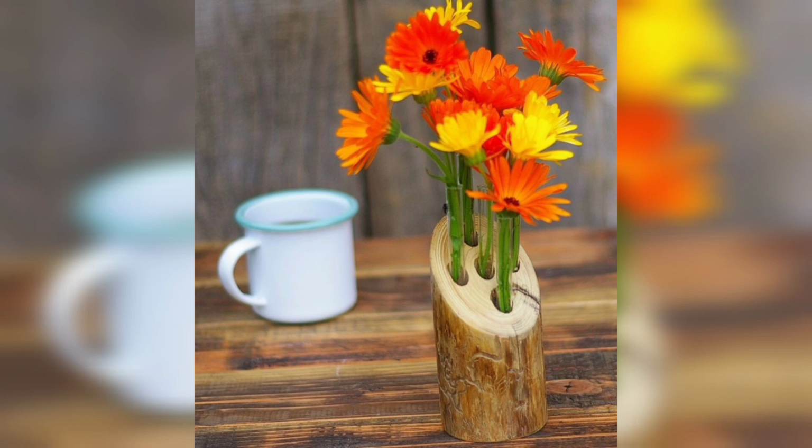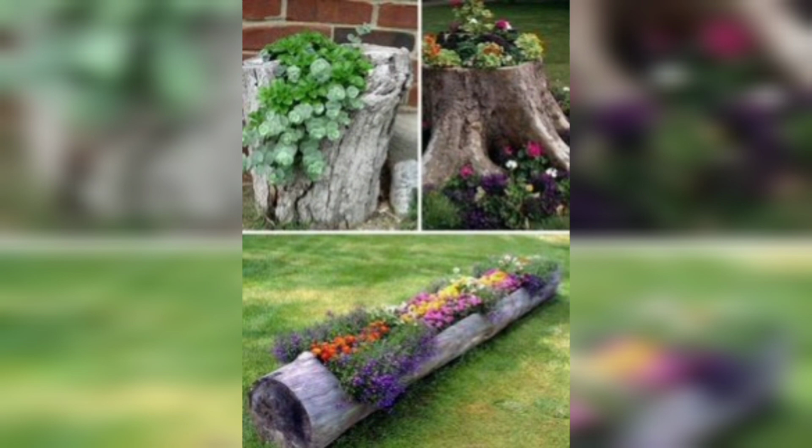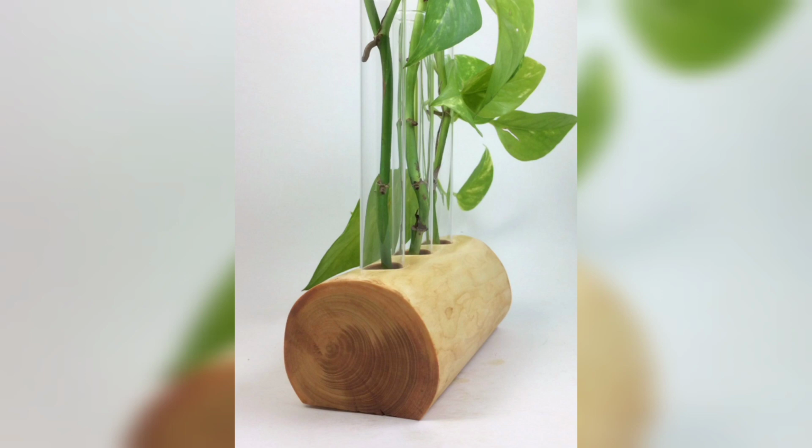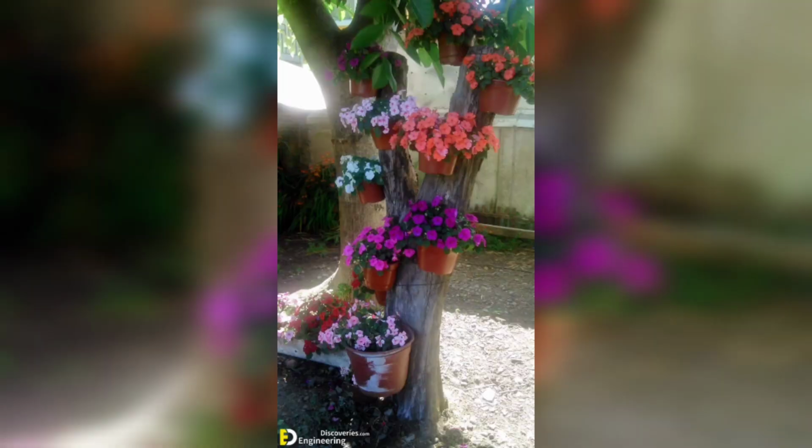Beautiful table decoration idea. You are watching another tree trunk plantation idea. You are watching garden decoration with the stump tree trunk decoration ideas, money plant and indoor plants. You are watching another idea of the stump tree trunk ideas.